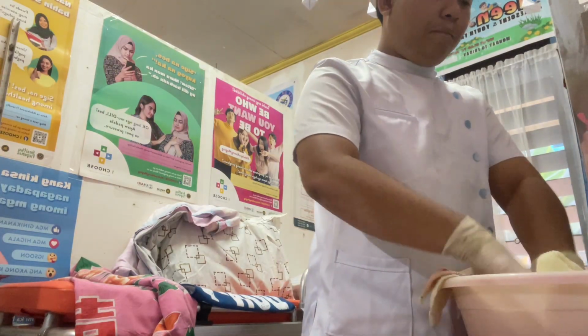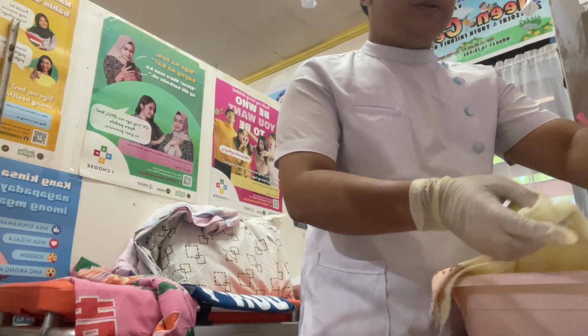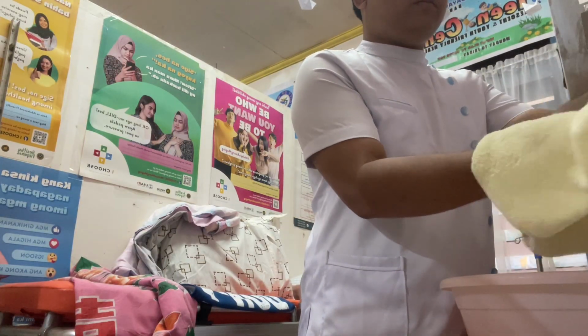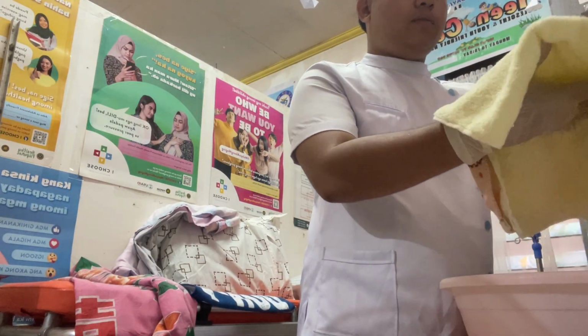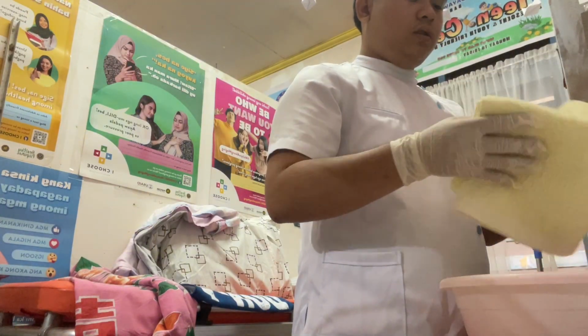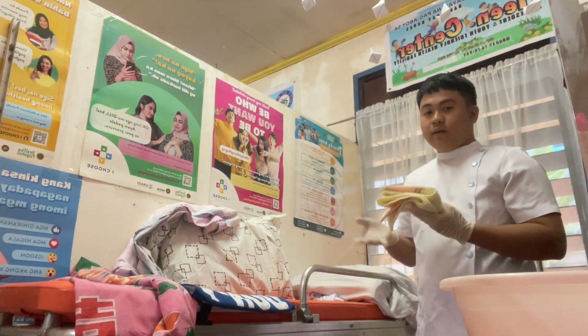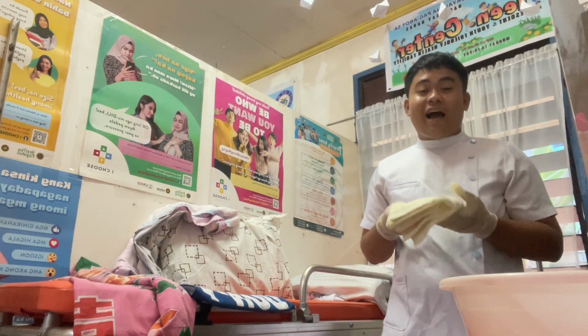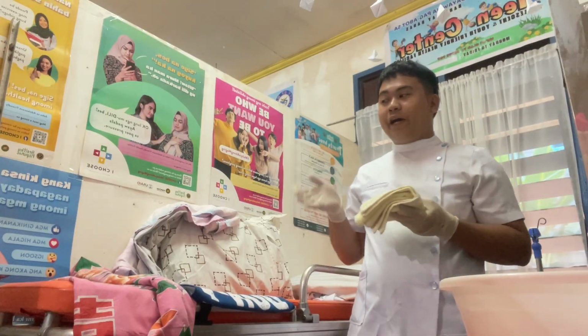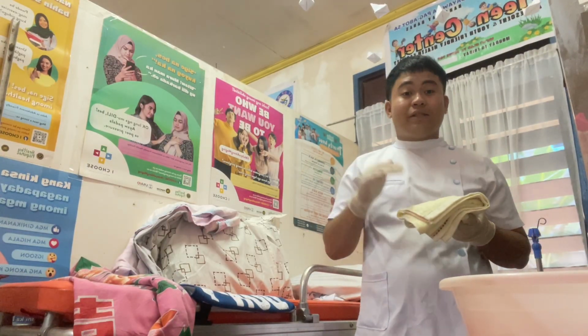And then gentle soap, then flip it into 4 parts. And then after that, we have to begin washing the outer part of the buttocks, starting from the bottom to the top in one stroke.